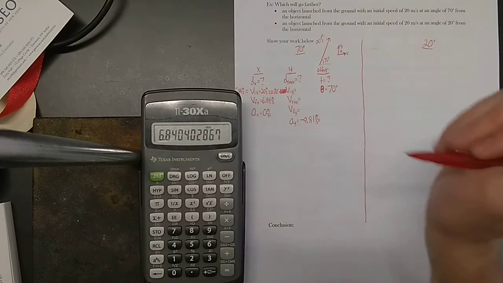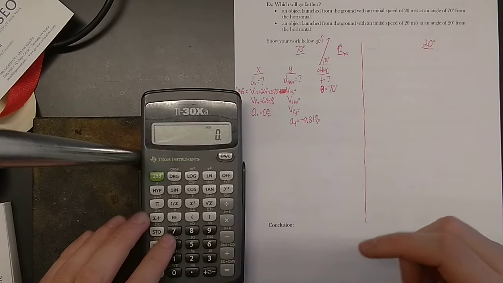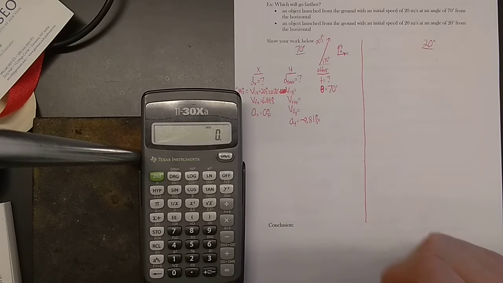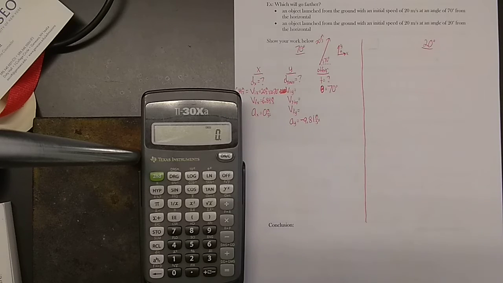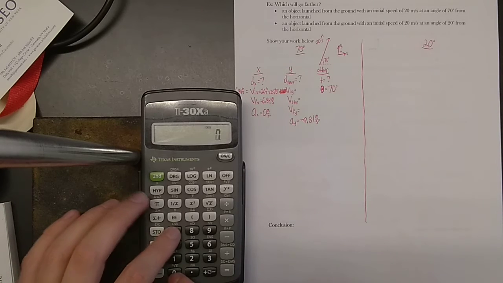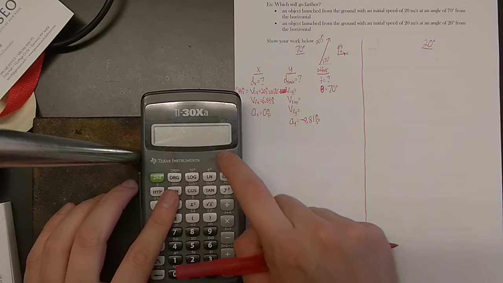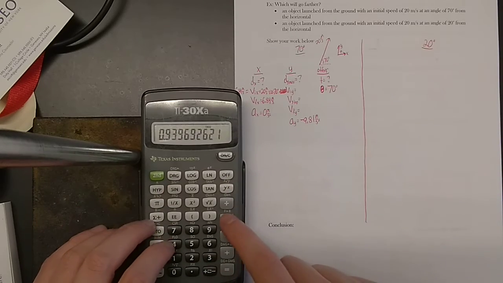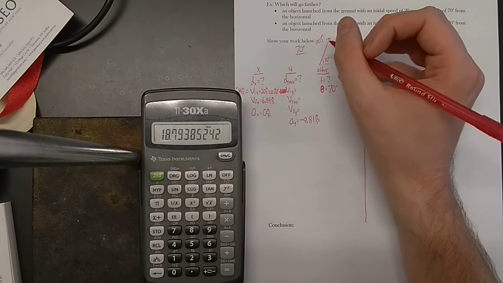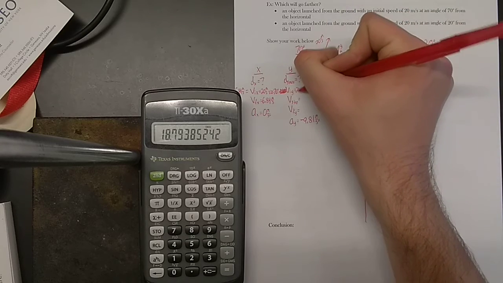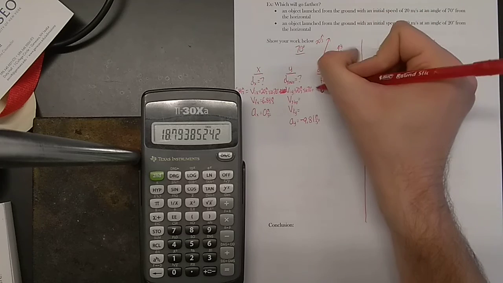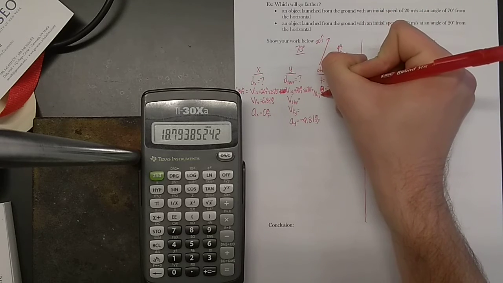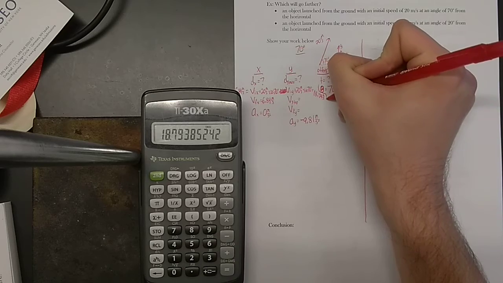I can find the initial velocity in the y direction, though. That's simply going to be the initial velocity multiplied by the sine of theta, which is 70 degrees. Because remember, to find a y component, it's whatever the magnitude of the vector is multiplied by the sine of the angle. So in this case, it's 20 meters per second times the sine of 70 degrees, which equals 18.79 meters per second. There we go.